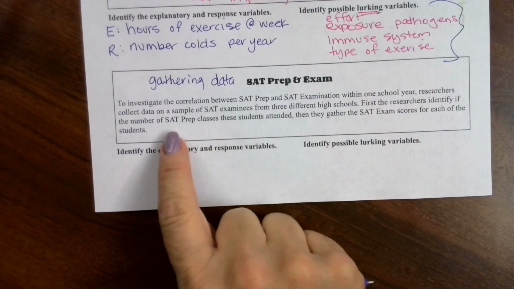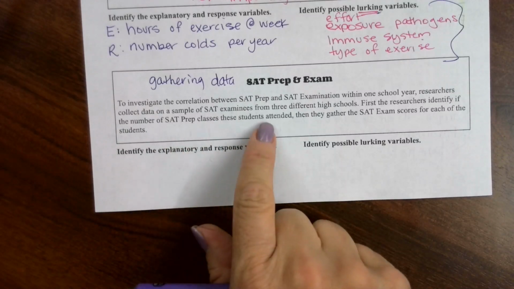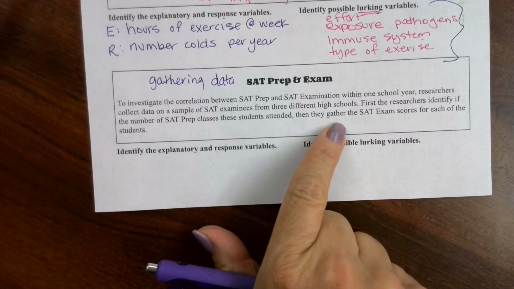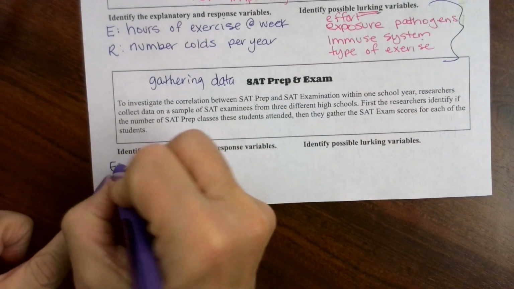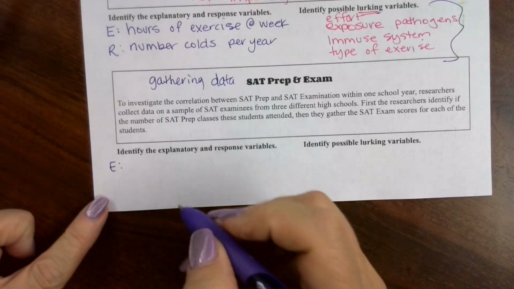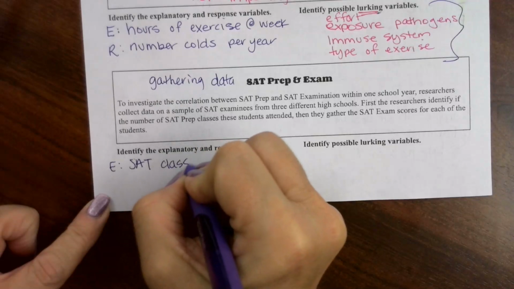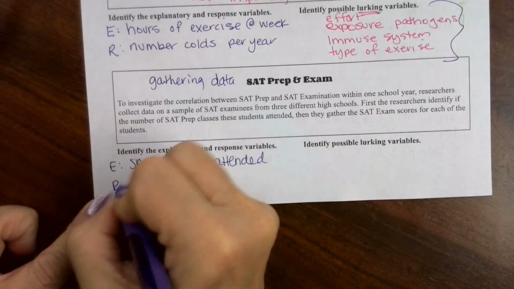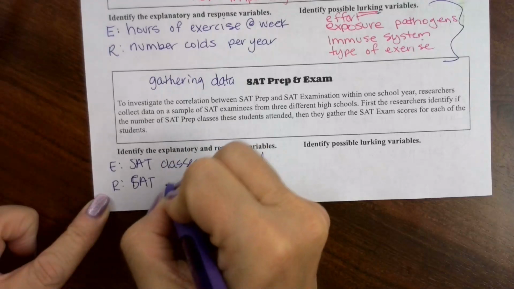First, the researchers identify the number of SAT prep classes that these students attended, then they gather the SAT exam scores for each of the students. So they want to see if there's a correlation. So our explanatory variable is going to be the SAT classes attended. And the response is going to be the SAT exam score.